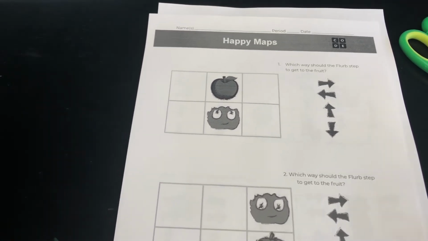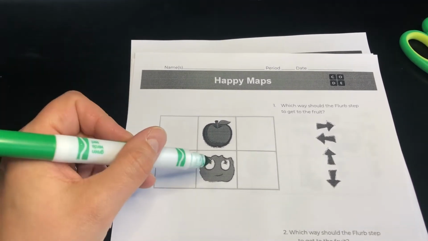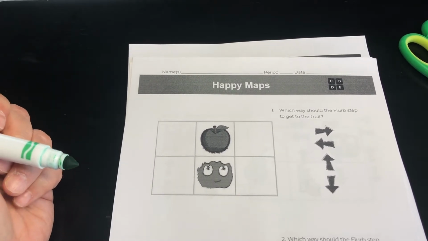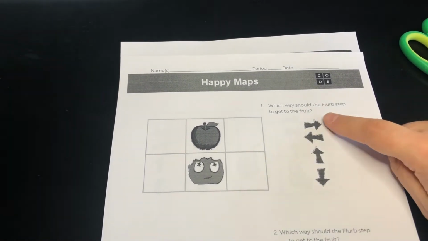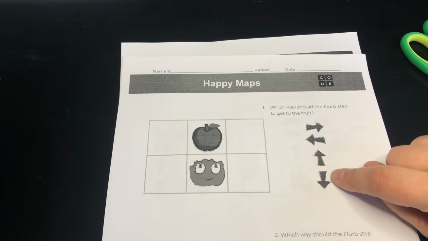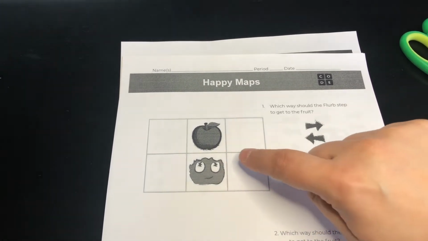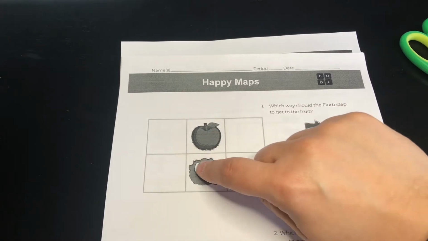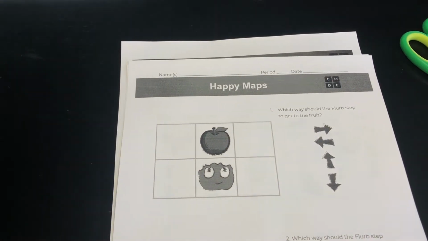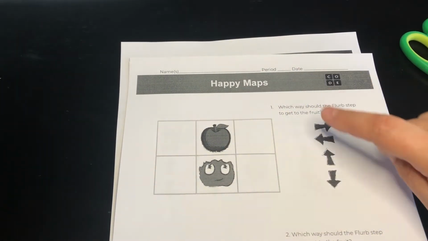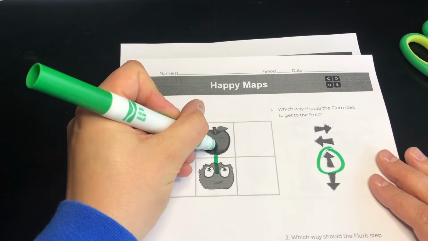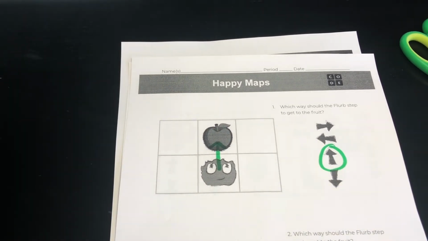And what we are trying to do is get this cute little creature here, this flurb, to the fruit. The flurb wants to eat fruit. So I am going to do that using either a right arrow, a left arrow, an up arrow, or a down arrow. And each arrow moves one box in the grid, okay? So I just need one command to get this flurb to the apple. And that command is going to be the up arrow, right? And I can test it to do one arrow, and then I get my fruit, right?